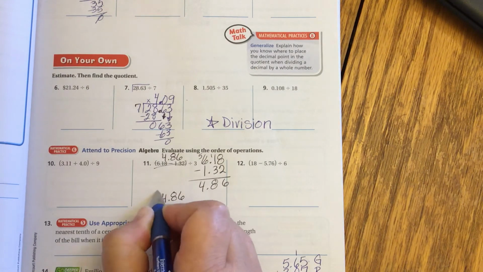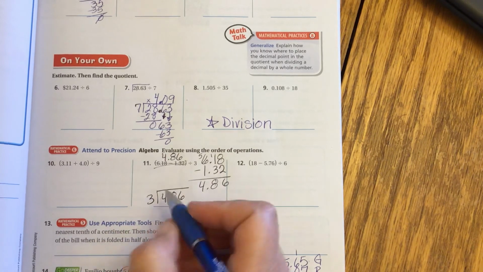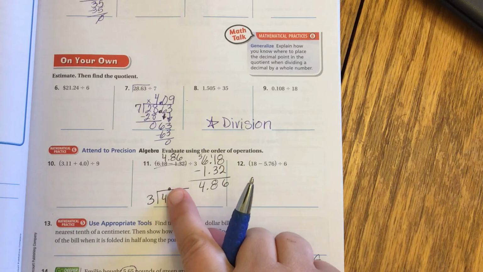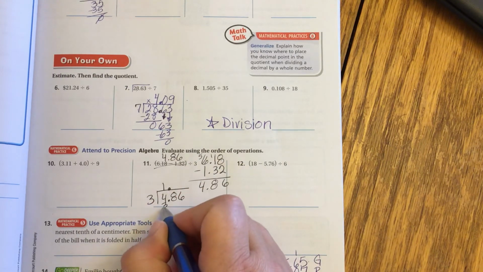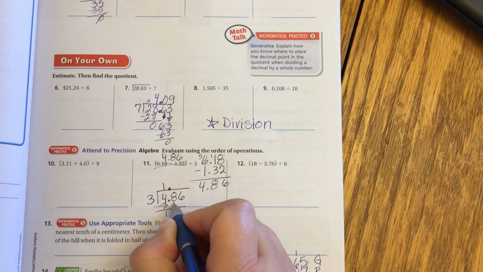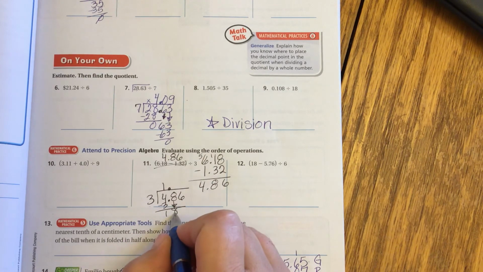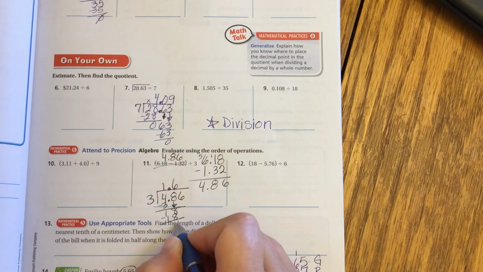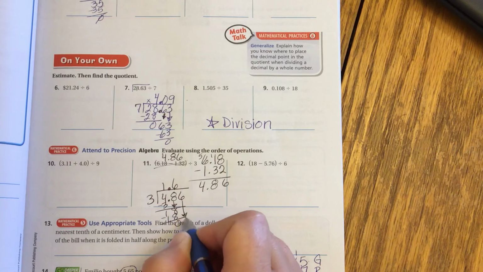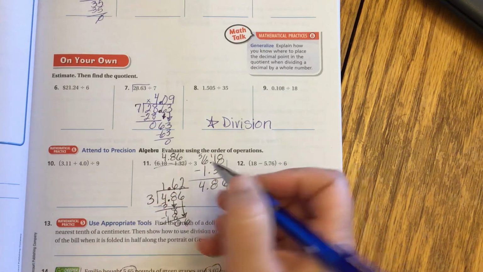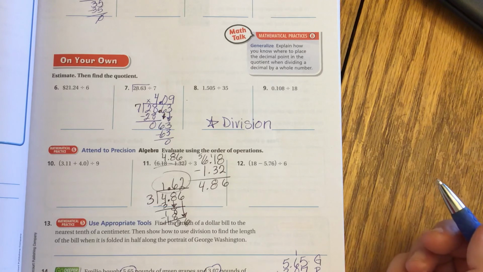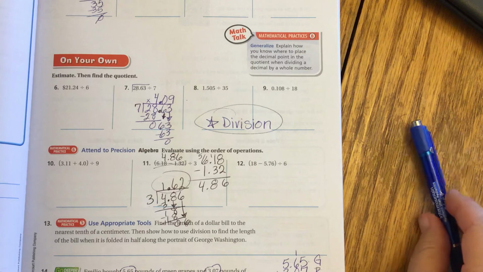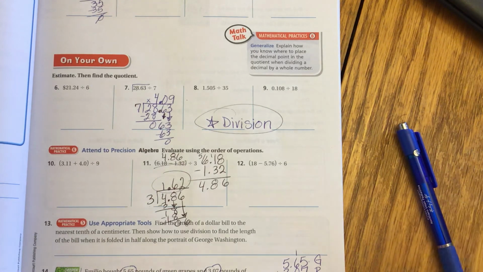4.86 divided by 3. Bring the decimal straight up. 3 goes into 4 one time. 3 goes into 18 6 times. Bring down your 6. 3 goes into 6 2 times. So 1.62. Your bonus word for this is going to be division. And good luck doing math today.